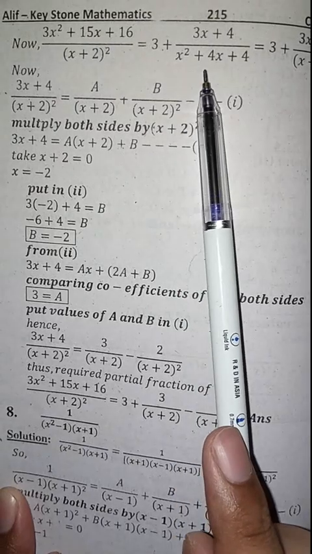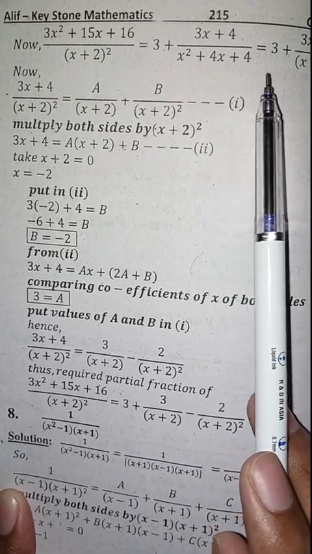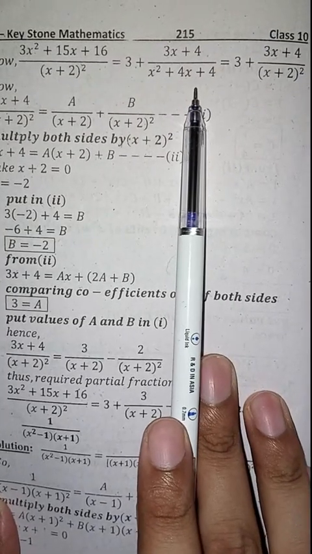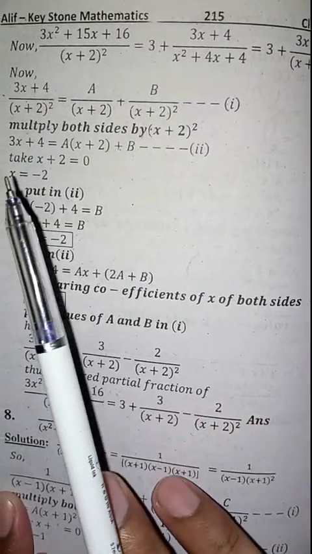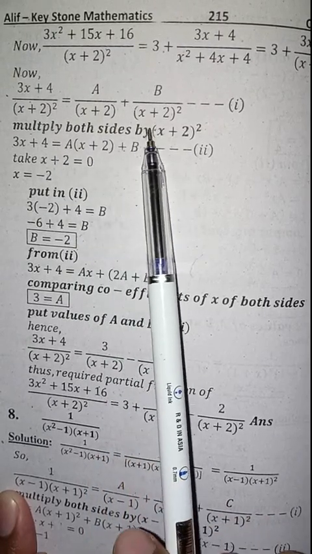3 plus (3x plus 4) over (x square plus 4x plus 4), which is equal to 3 plus (3x plus 4) over (x plus 2) whole square. Now (3x plus 4) over (x plus 2) whole square is equal to A over (x plus 2) plus B over (x plus 2) whole square.